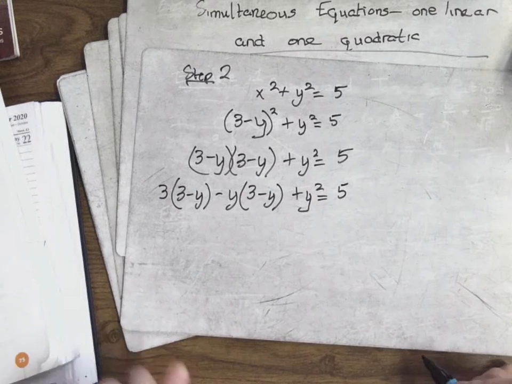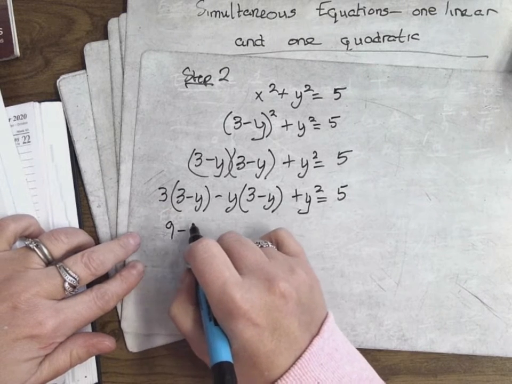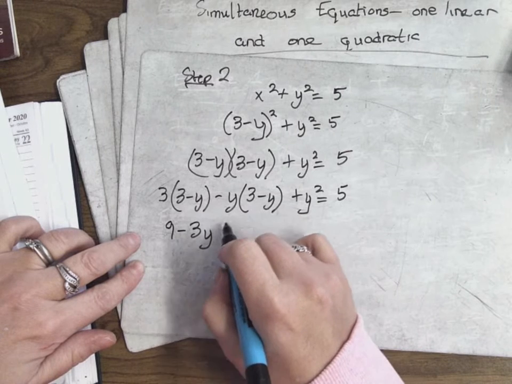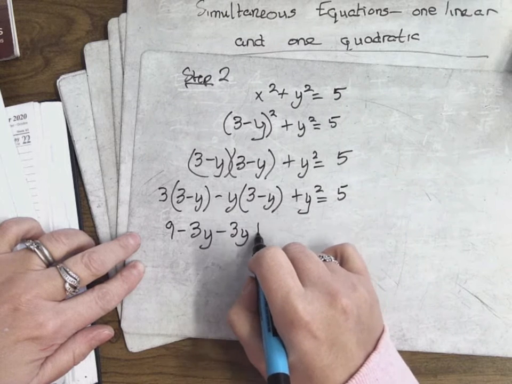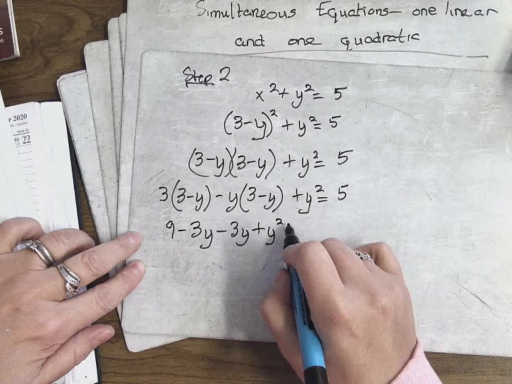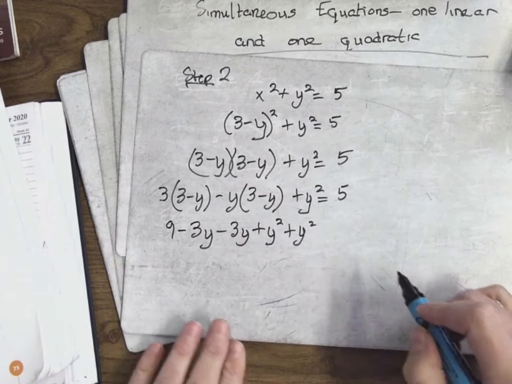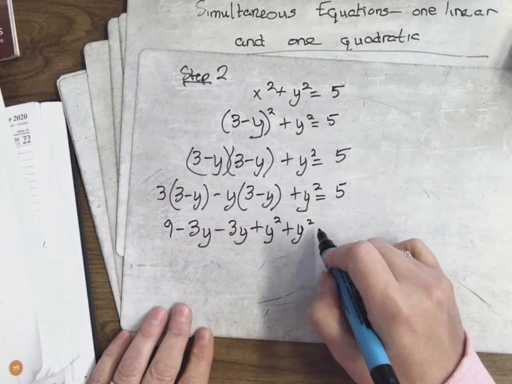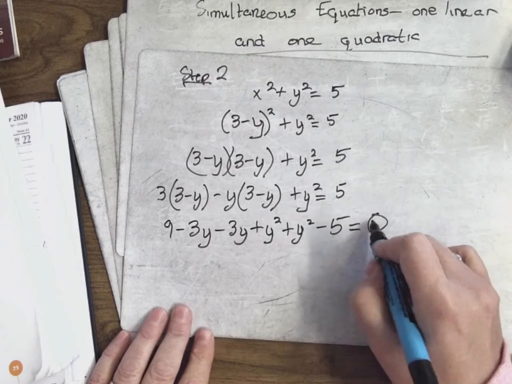Then I'm going to multiply out. So 3 by 3 is 9. Who said 6? Get out. 3 by y is 3y. Minus y by 3 is minus 3y. And then a minus by a minus is a plus. Y by y is y squared. Then I have another plus y squared. And while I'm here, girls, I'm going to bring the 5 over, so over to everything else. What will happen to 5 when it comes over? Minus 5. And equals, there isn't a thing left over here, so it equals 0.